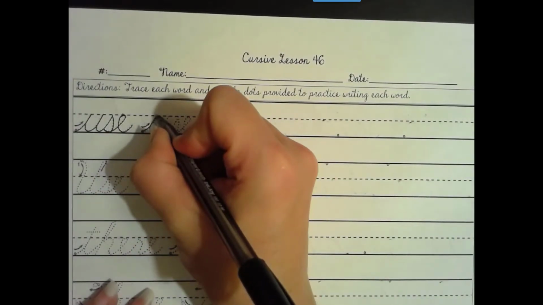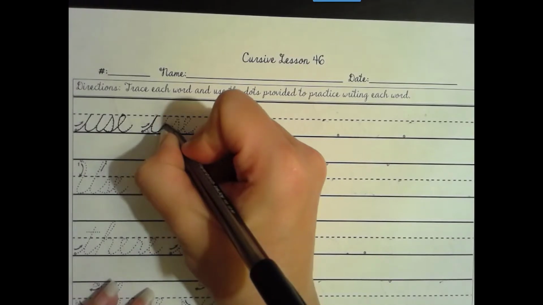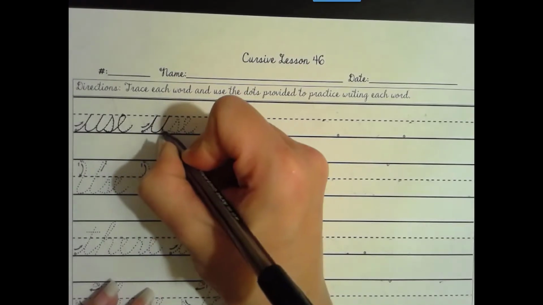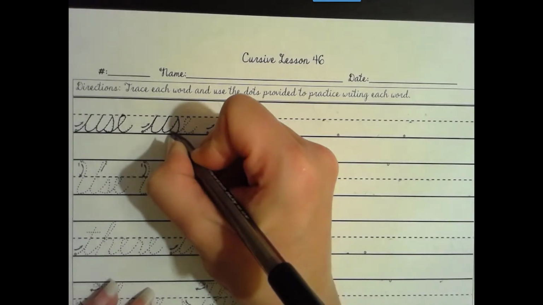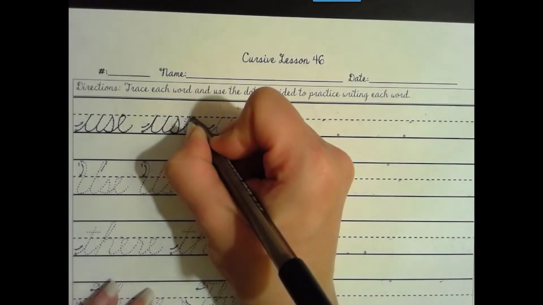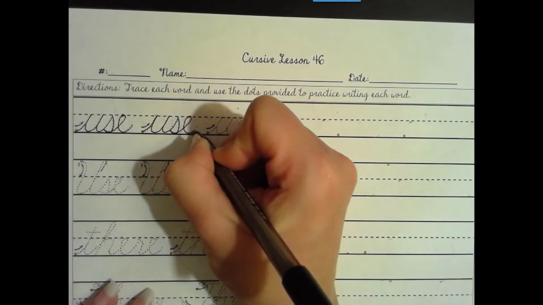Starting dot, slant up, retrace back down, slant up, retrace back down, slant up, make a point, curve down, make a belly, touch, retrace, slant up, loop back, touch the bottom, make your tail.